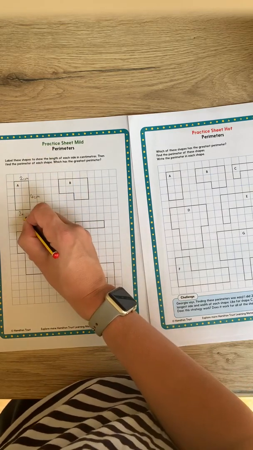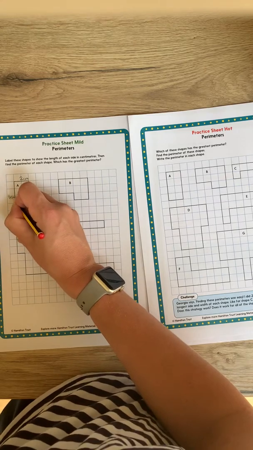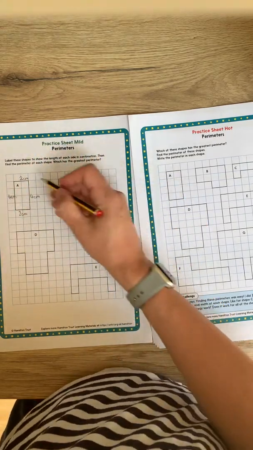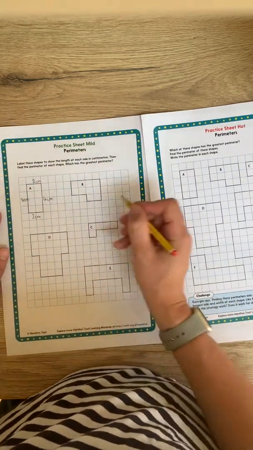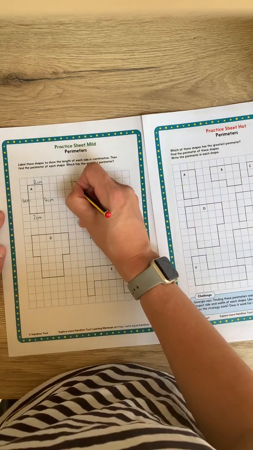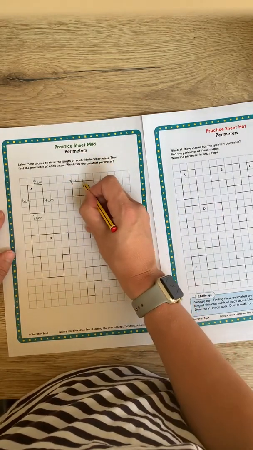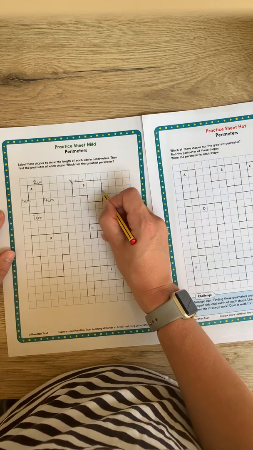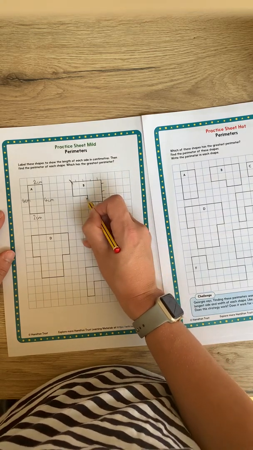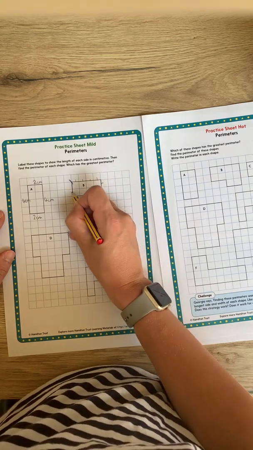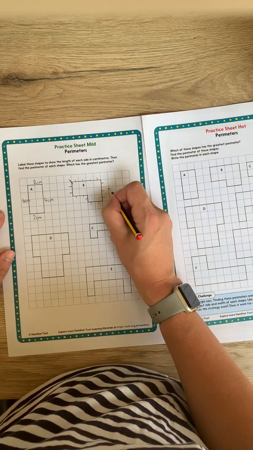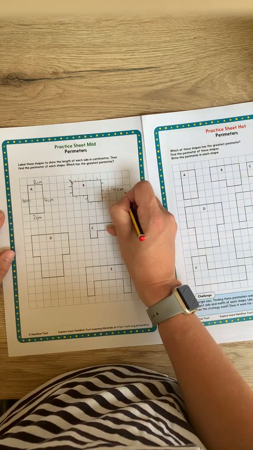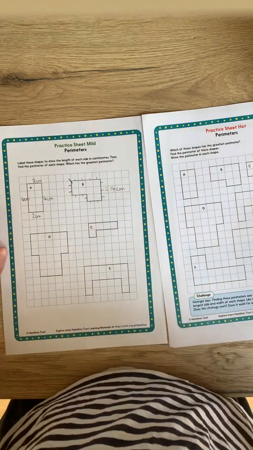Like this, and then add them up, or you can count as you go, which I'll demonstrate on this one if that's our starting point here. 1, 2, 3, 4, 5, 6, 7, 8, 9, 10, 11, 12, 13, 14. So the perimeter of B is 14 centimetres. Either option is absolutely fine.